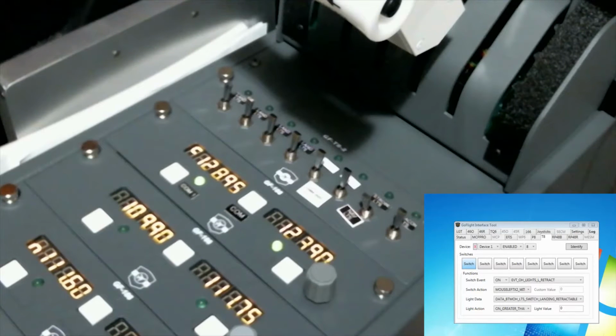Angle of attack users and GoFlight users, we're going to the second installment of this video, or third, I should say, and we're going to be talking about those scoundrelly light switches. The switches that are three positioned and that are not spring loaded to center. Those switches are the pesky retractable landing lights. I'm going to show you how to program those.